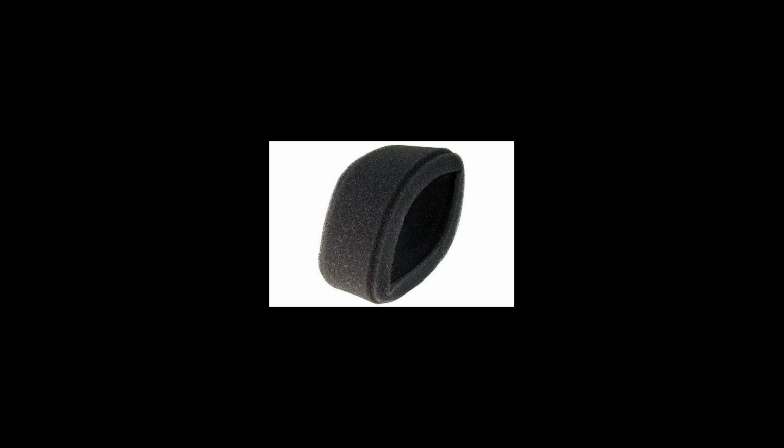Also, you could have these in a dry form as a pre-filter over a paper filter. That's the way the Cherokee is set up. It has a pre-filter that goes over the top of it that catches all the big stuff and then lets the fine stuff enter the filter itself to be filtered out. So you could have either one of those options. Like I said, these are common on Piper Cherokees, and the paper filters are probably the most common out of all of them.